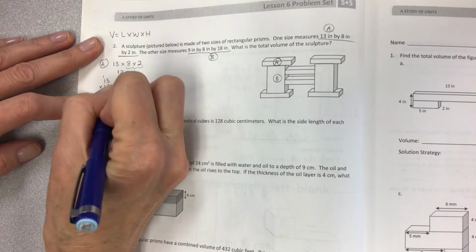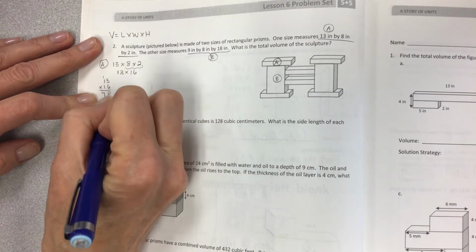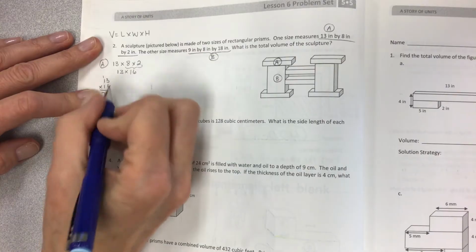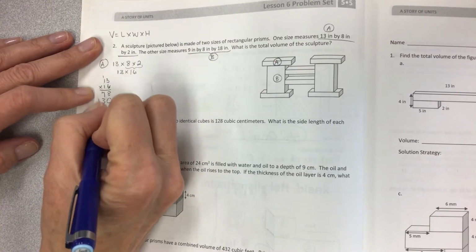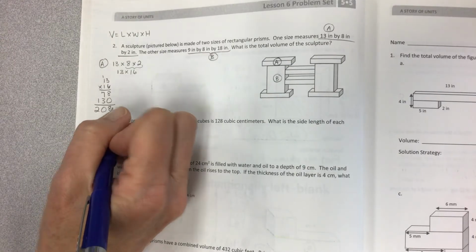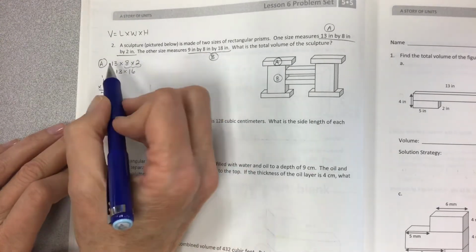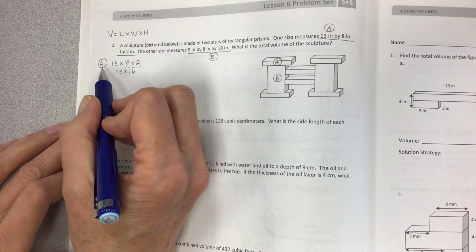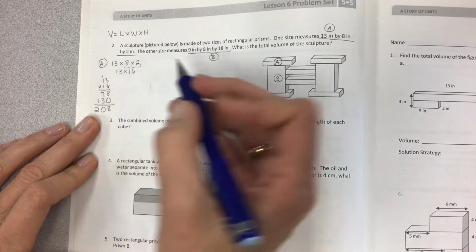6 times 3 is 18. 6 times 1 is 6 plus 1 is 7. Hold this spot with a 0. You're done. 1 times 3 is 3. 1 times 1 is 1. Add. Now, what is 208 for? Well, that is the volume of one of A.